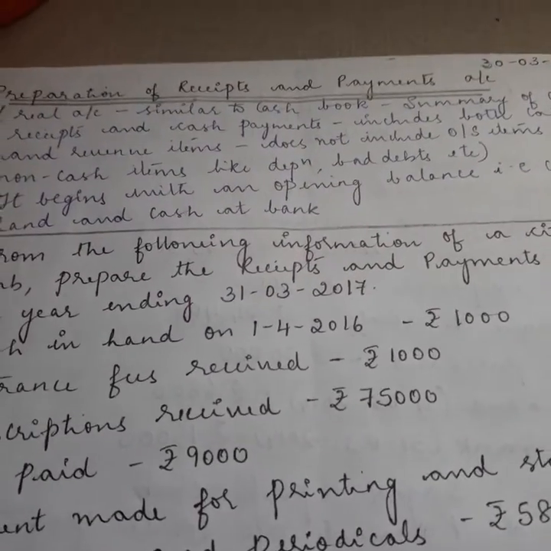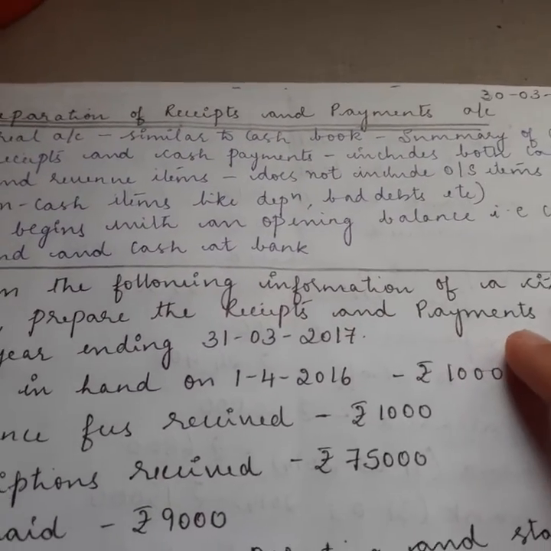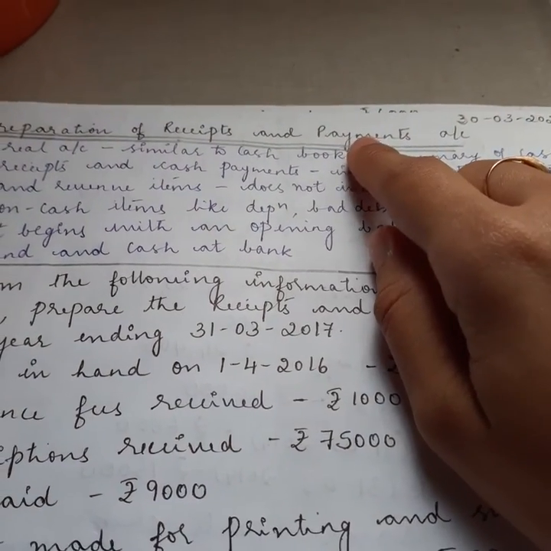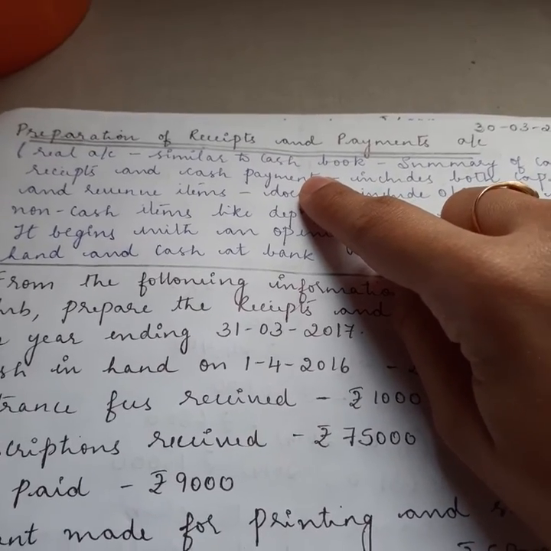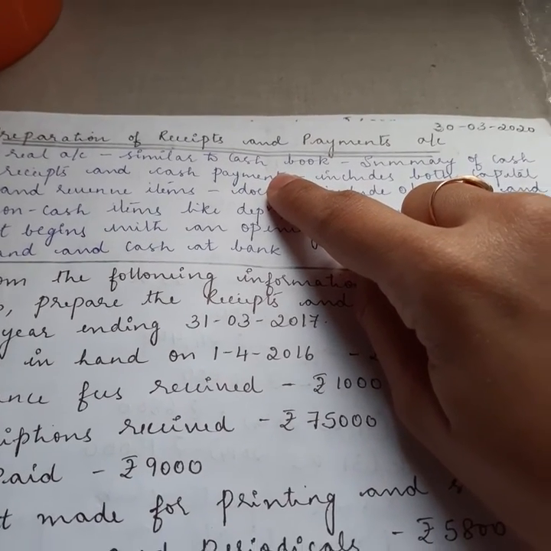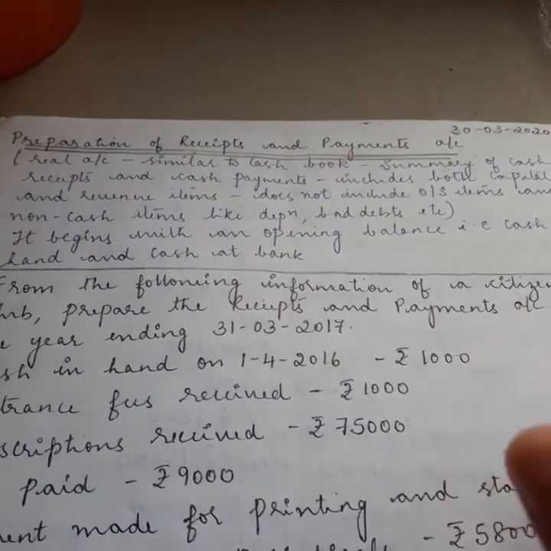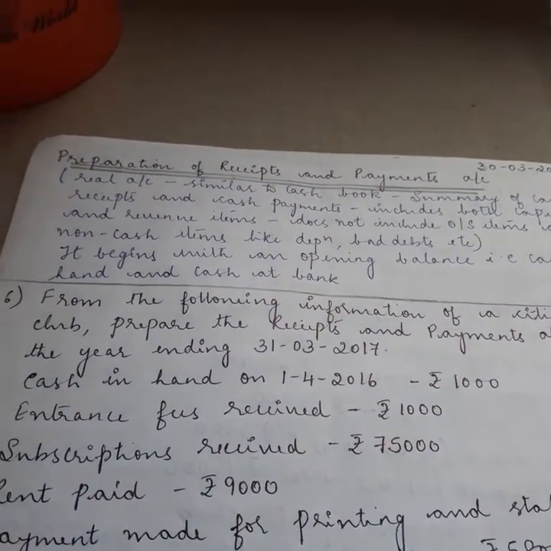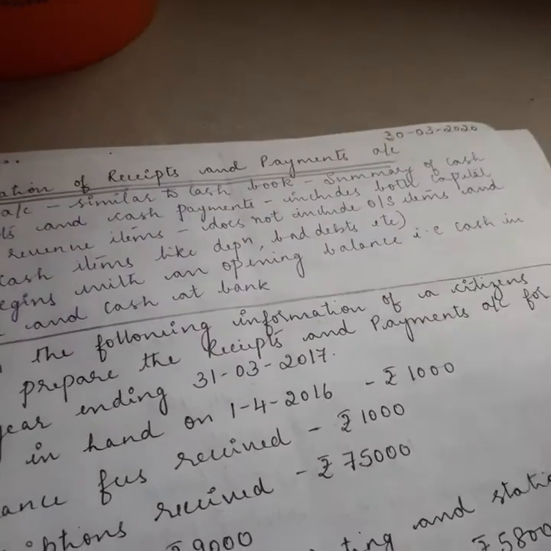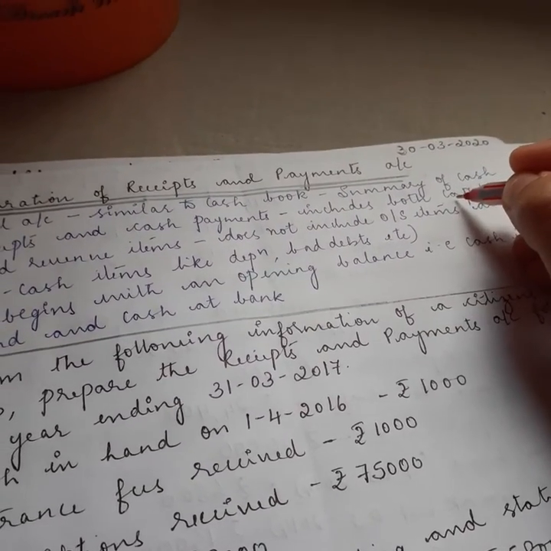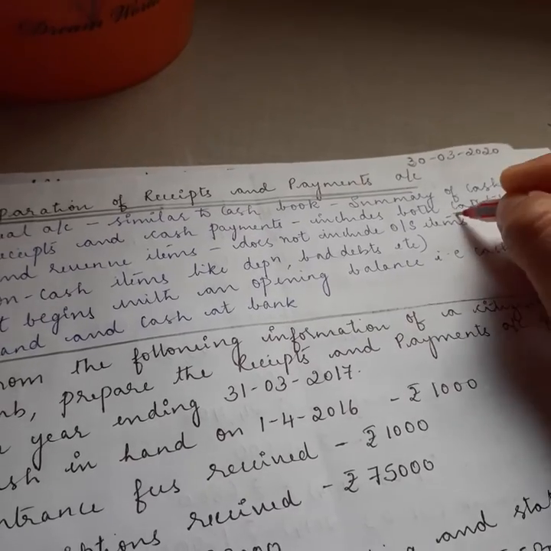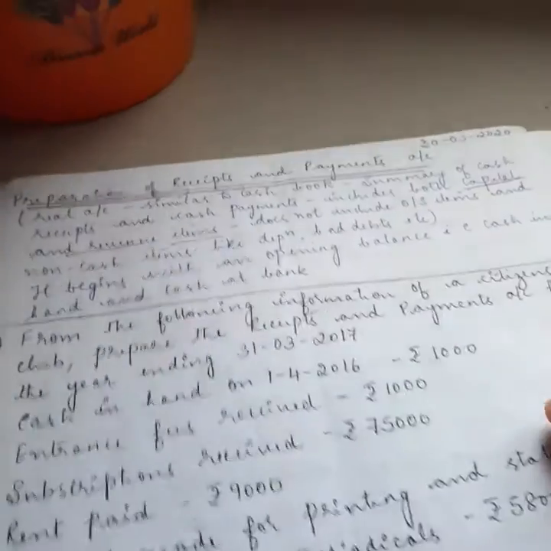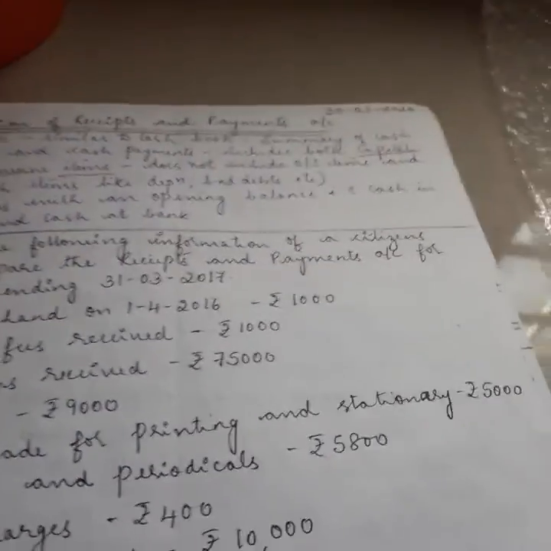Theory part has been already dealt in the first class in the college. Again I'll revise today. So we all know that receipt and payments account is just like a cash book, and it is a real account wherein it gives a summary of all cash receipts and cash payments. Receipt and payment account includes both capital and revenue items. This is very important. It will not include any outstanding items or non-cash items.